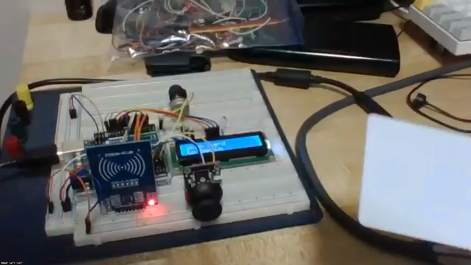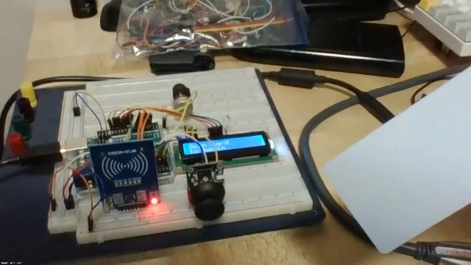If the user selects a product whose value is less than the amount of money on that specific card, then they will be allowed to vend. If there is not sufficient money on the card, it will give an invalid message: you do not have enough money. So really, we made a vending machine out of this. Okay, let's begin.